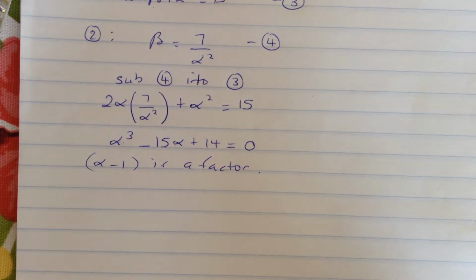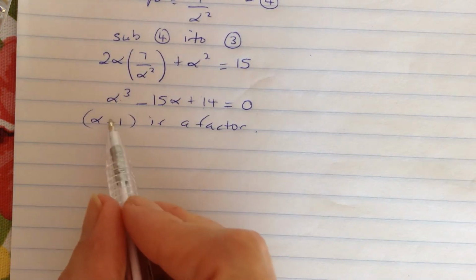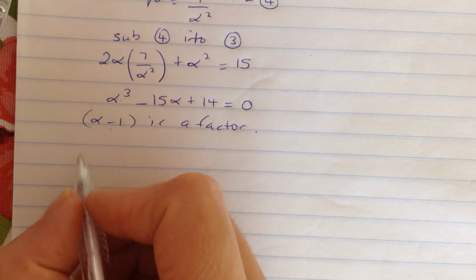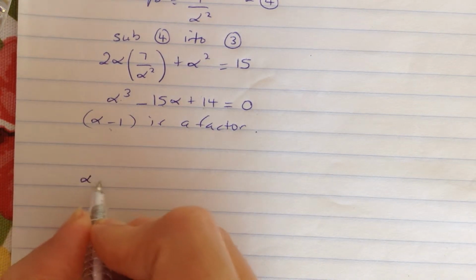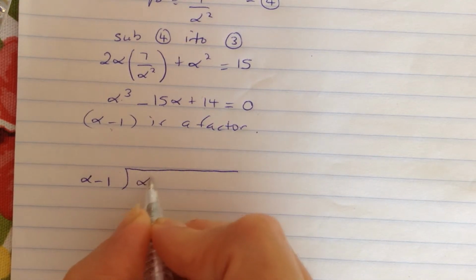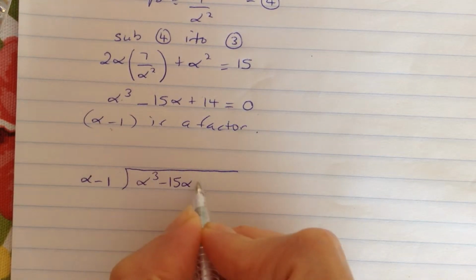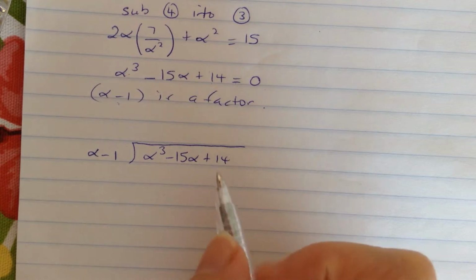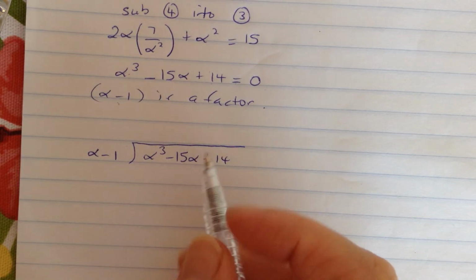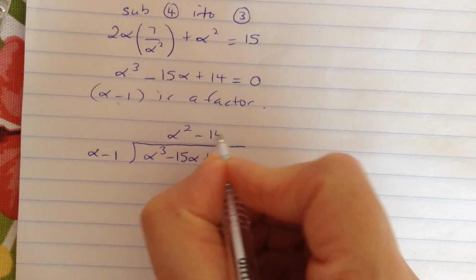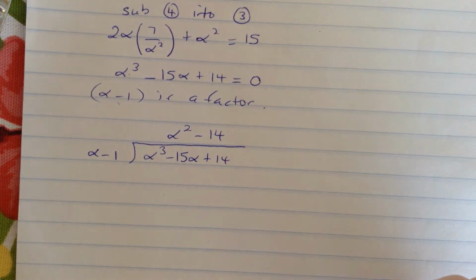Now to find other factors, you can do your division. So you divide this factor into the cubic to find other factors. So you would write alpha minus 1 into alpha cubed minus 15 alpha plus 14. Upon doing the division, you will end up with alpha squared minus 14, and no remainders.